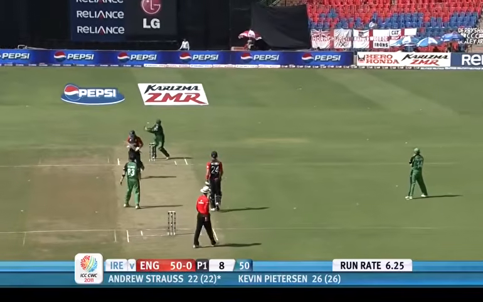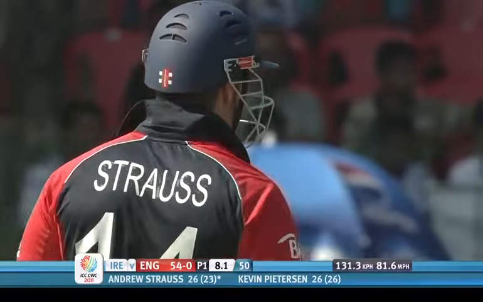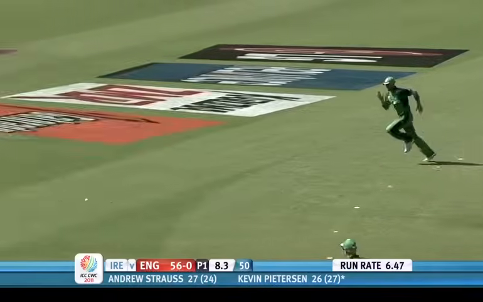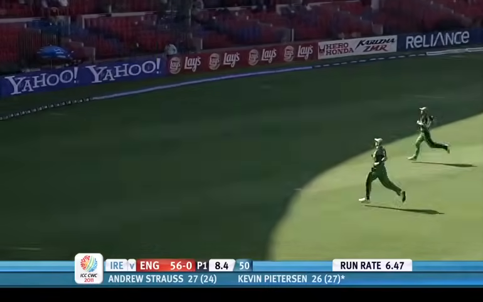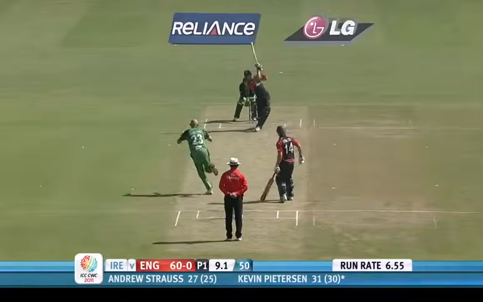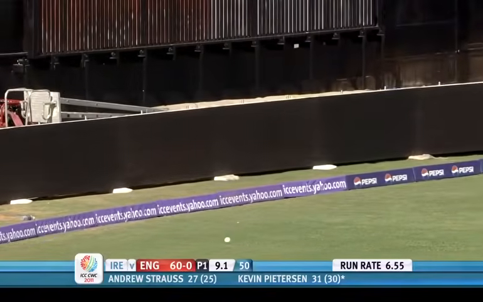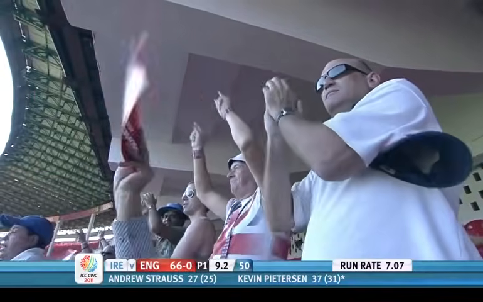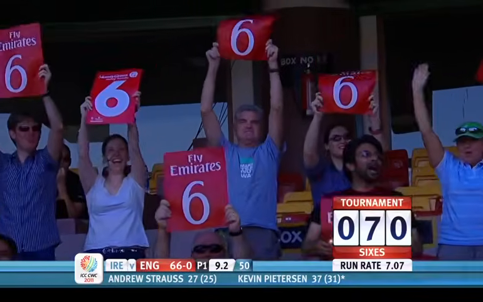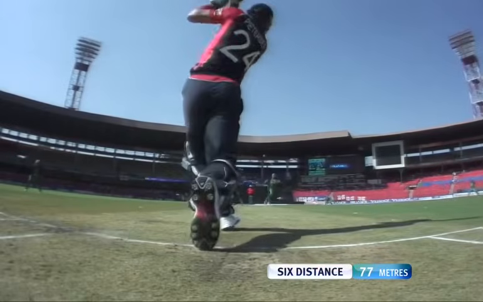Oh. And beautifully played from Strauss. No slips, of course, allows him to just play that glide, especially with the keeper up to the stumps. Peterson drives through the offside, and the outfield is very, very fast here at Bangalore. Good shot. Really, really good shot. I think it was a slower ball, and Peterson got it quickly, and he's pumped it all the way for 6. Out of their seats, and why wouldn't you be? It just makes it look so easy.